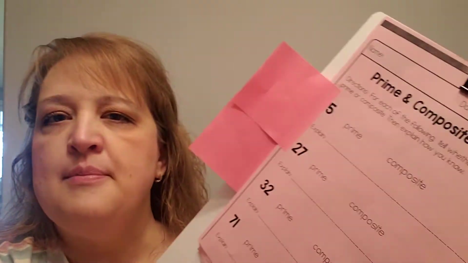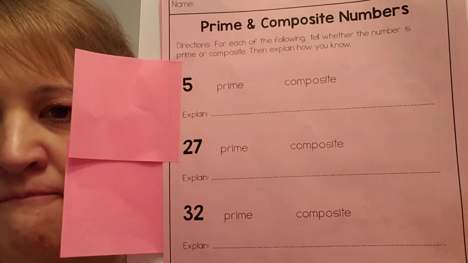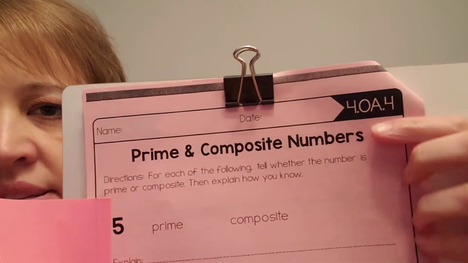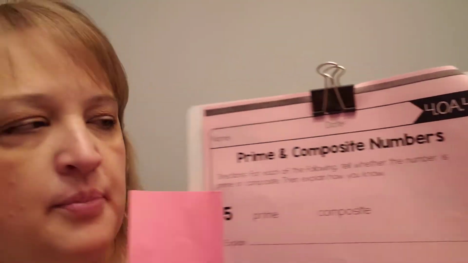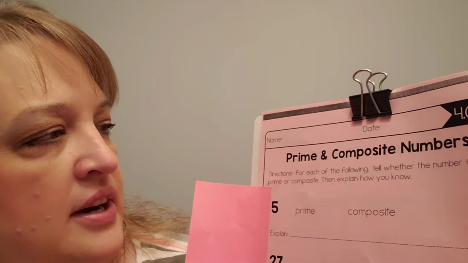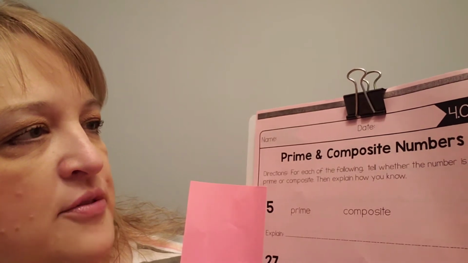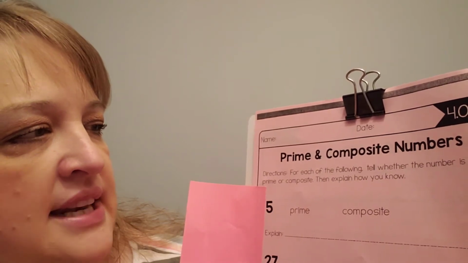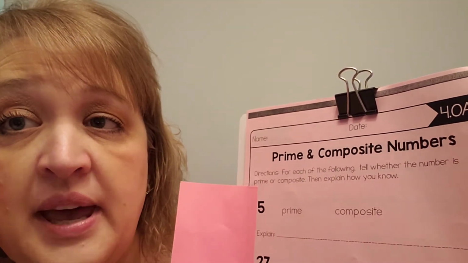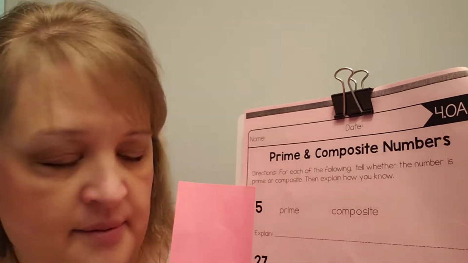All right. Next page we're going to look at is OA4. We're going to look at prime and composite. So for each of the following, tell whether the number is prime or composite and then explain how you know. All right. First, we have to remind ourselves what is a prime number and what is a composite number.